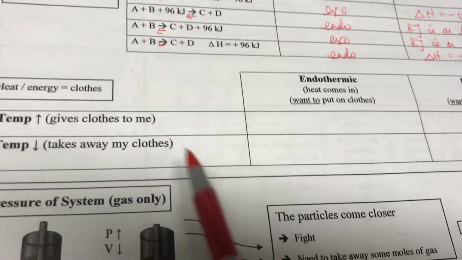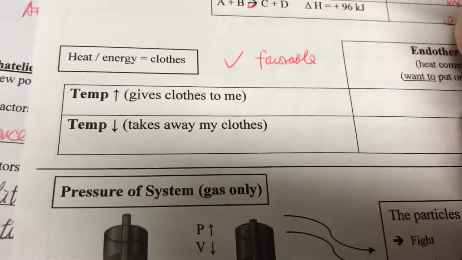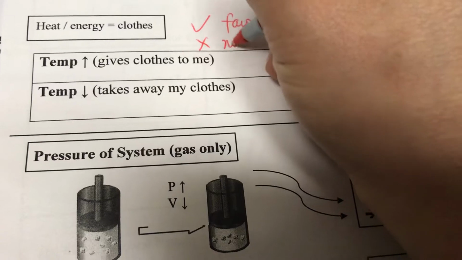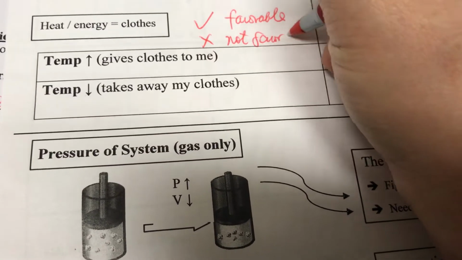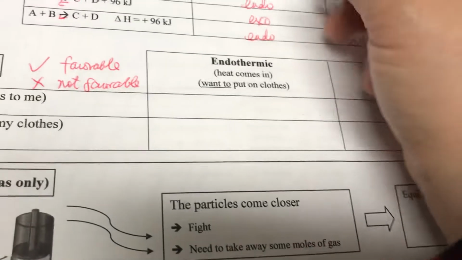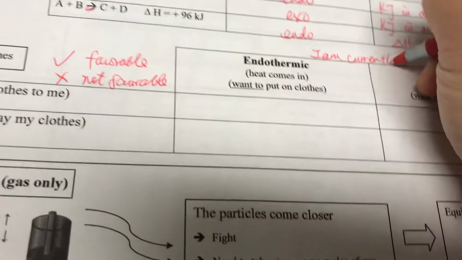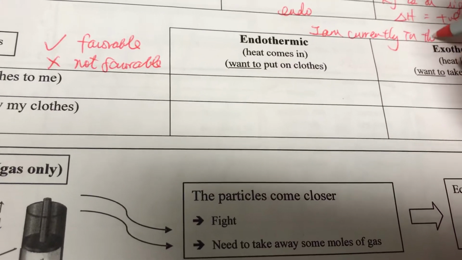Now here, I'm using the check mark for favorable, meaning you're happy, and X for not favorable, meaning you're not happy. Now, you're in an endothermic system, or an exothermic system, that means I am currently in this system.